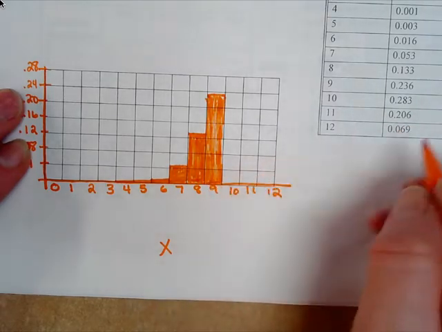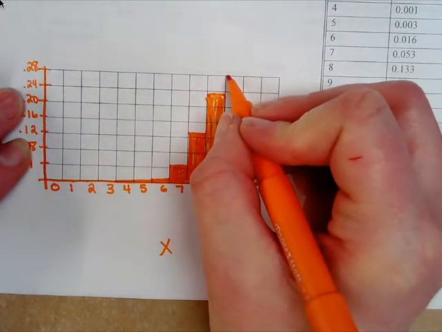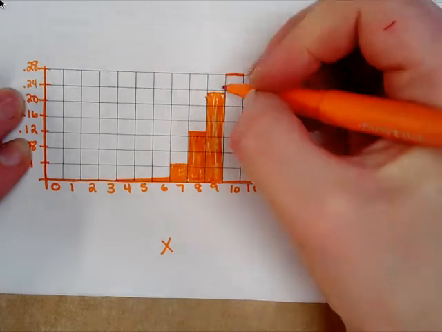And then 10 is 0.283, so that's just right there.